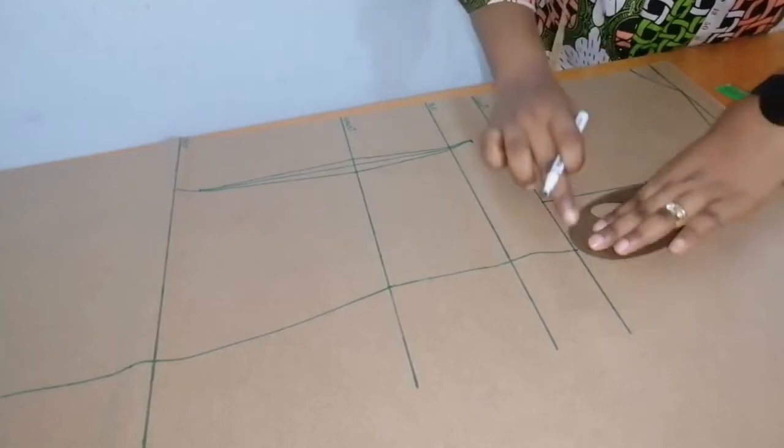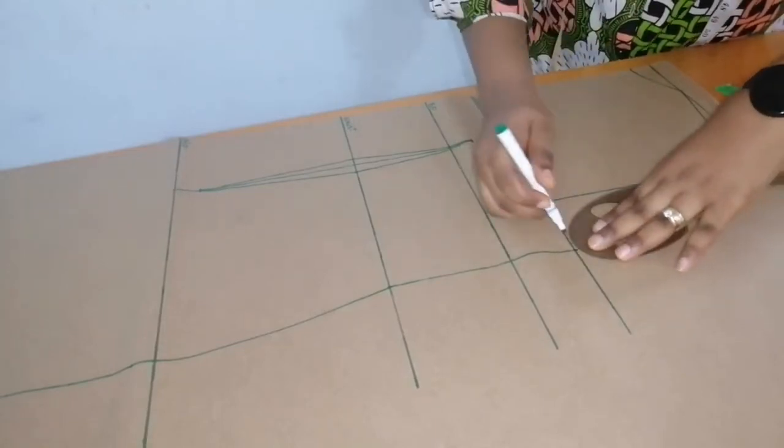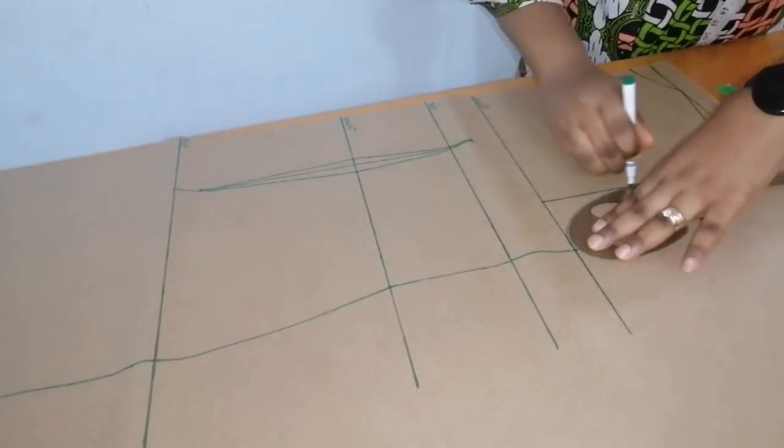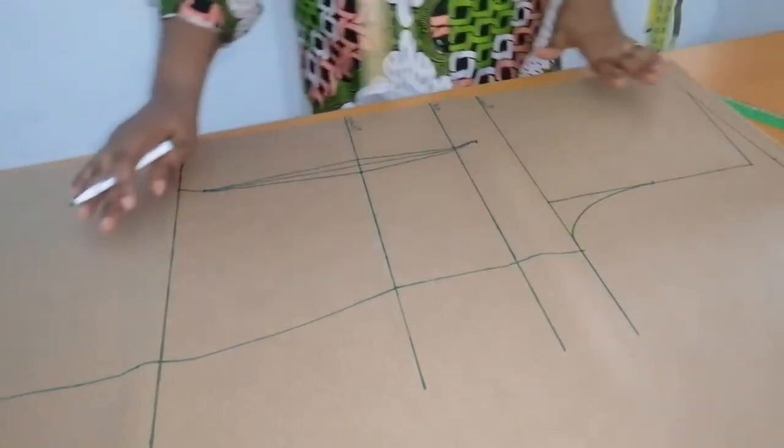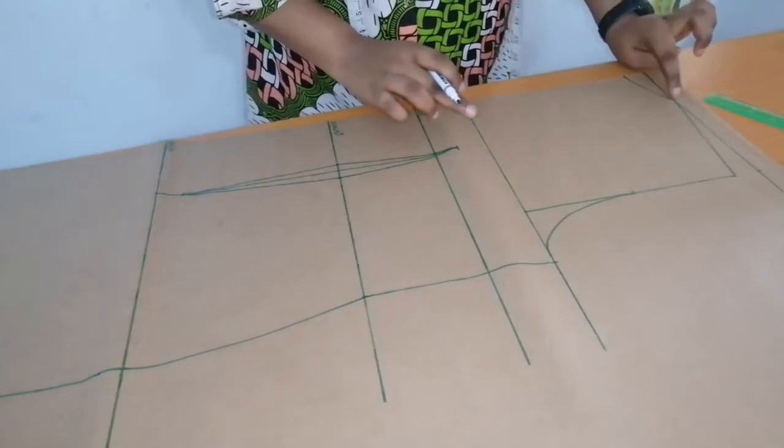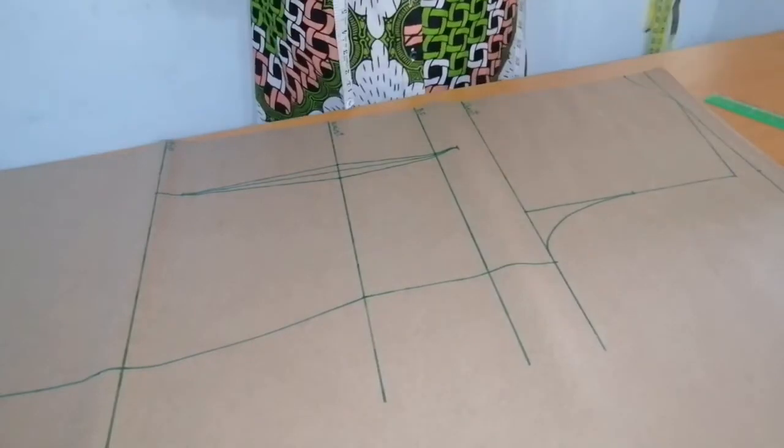From the midpoint to the chest line for the back armhole. Then I'm going to add half an inch seam allowance at the shoulder.